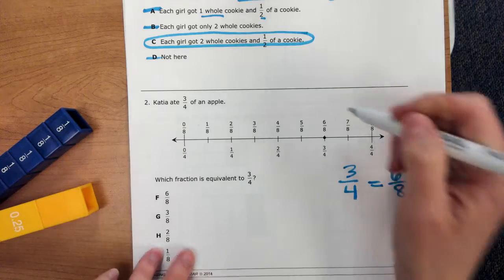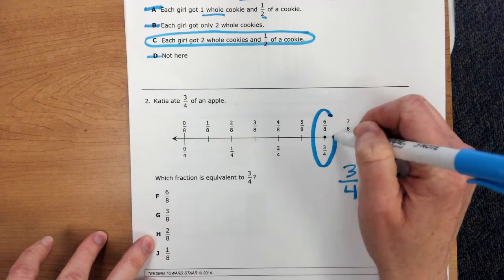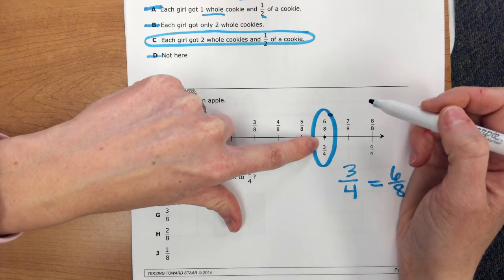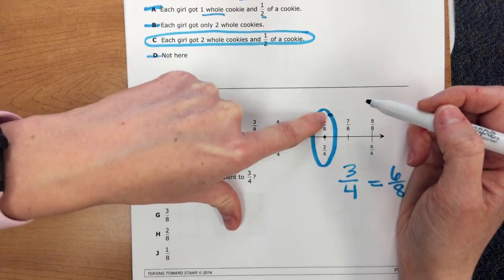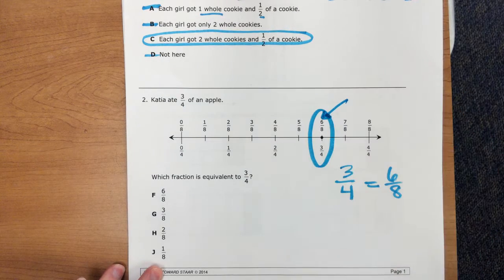Like I said, you will not have fraction bars on a test or on your own. But it's one of the easiest questions you can get, because it will literally show you if you line them up, put a little circle around it. So the answer we're looking for is 6/8.